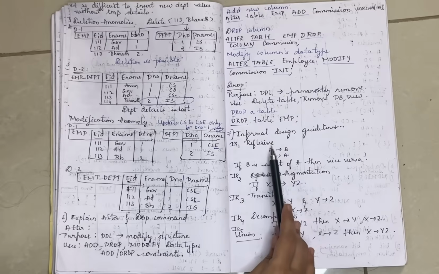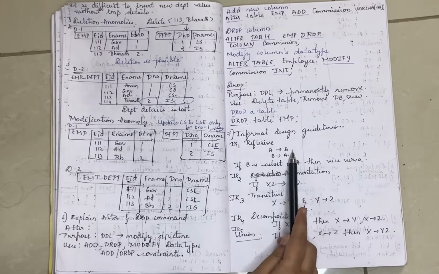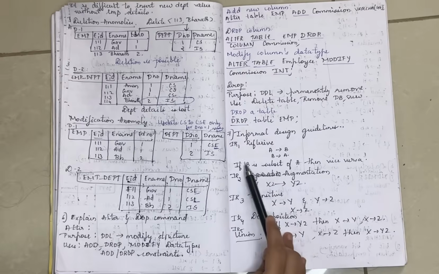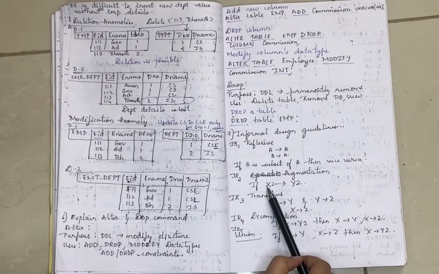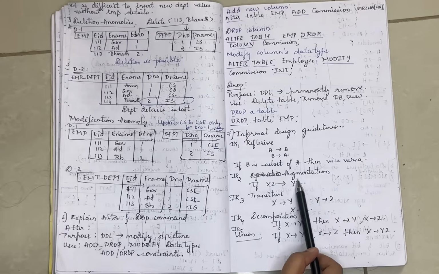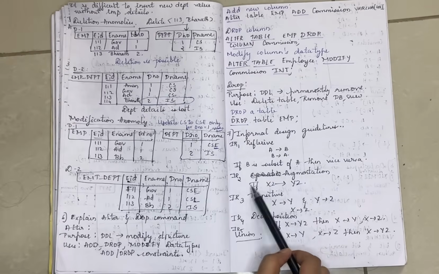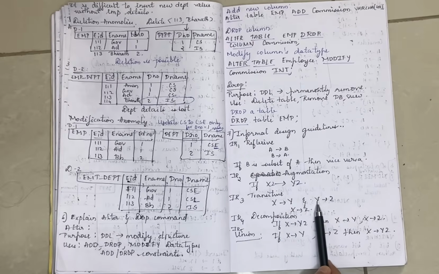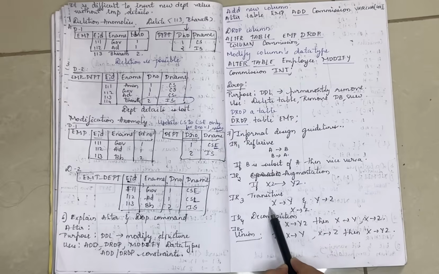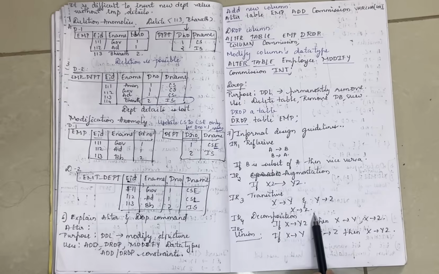Reflexive is simple. If A belongs to B, then B is also a subset of A. That is what I have written. Then augmentation is simple. If X belongs to Y and you are adding something on both sides, then both will be equal. Transitive: let us assume that X belongs to Y and Y belongs to Z. Now look what is common. This Y and this Y are common, right? So remove both, and whatever is remaining, X and Z, write it as it is.